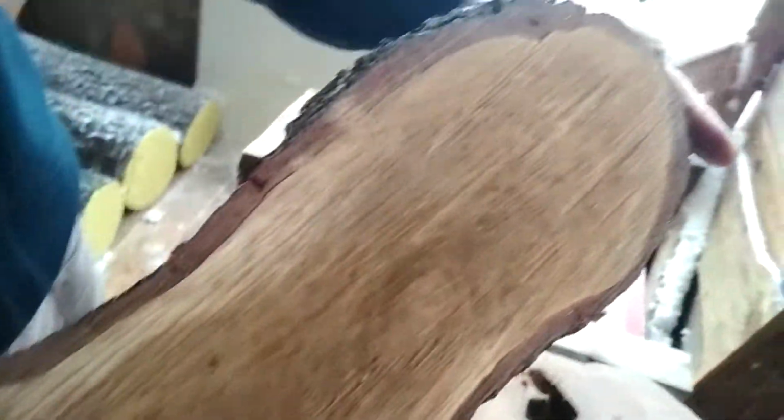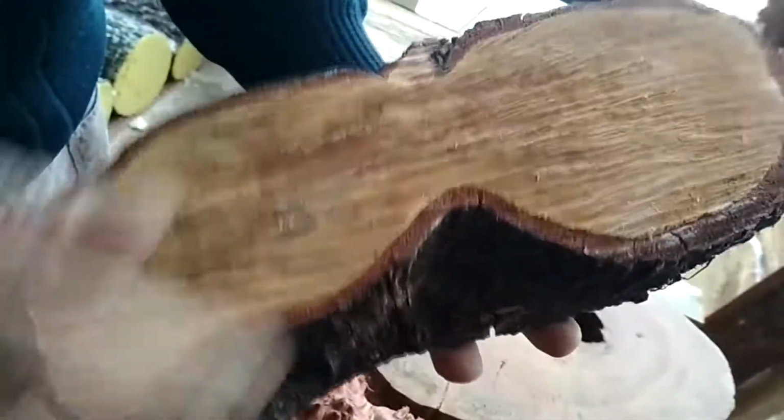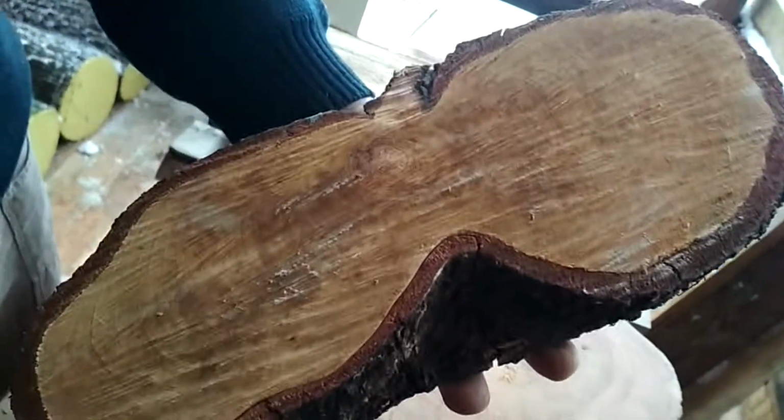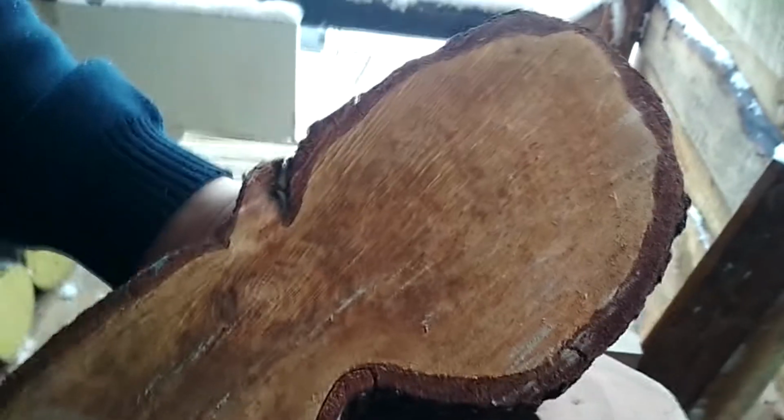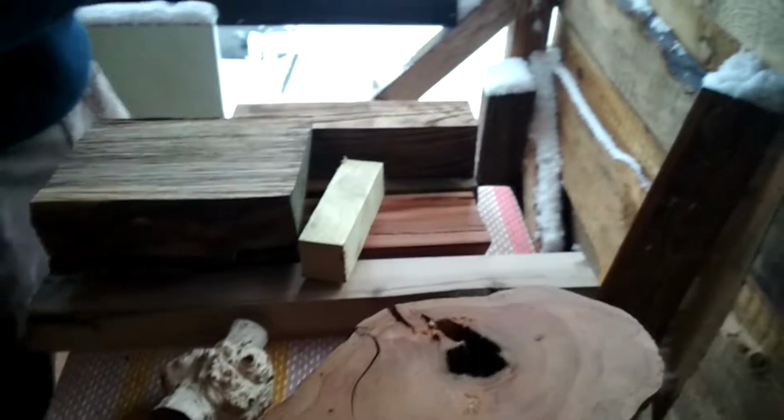What do you think this wood is? This is birch root. To get it is very difficult. After a strong hurricane, this tree was uprooted from the soil. For us, it was a real find.